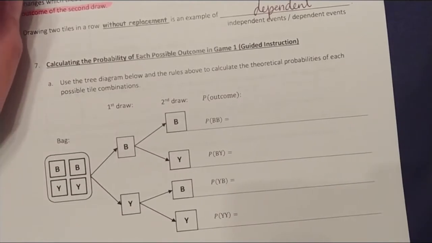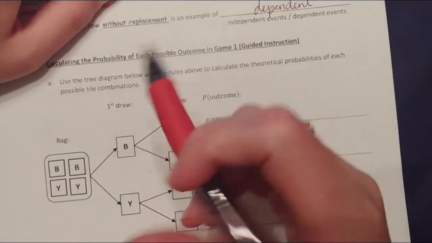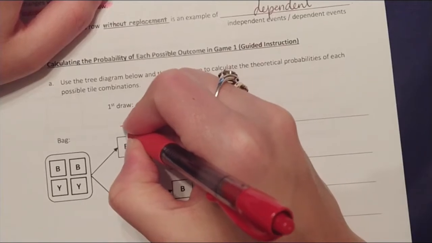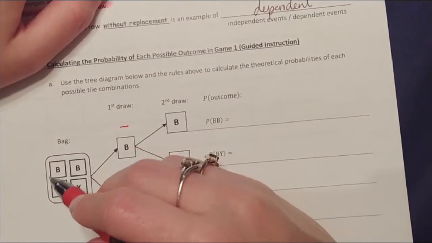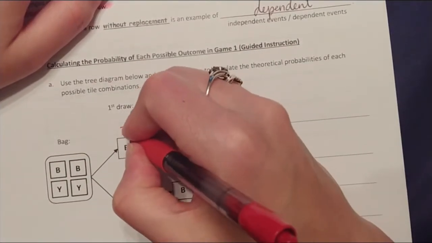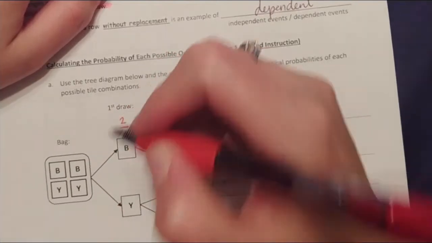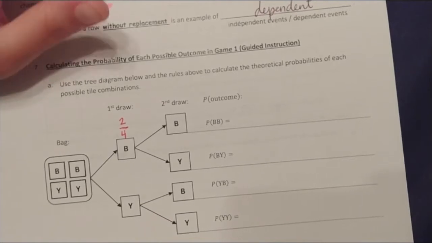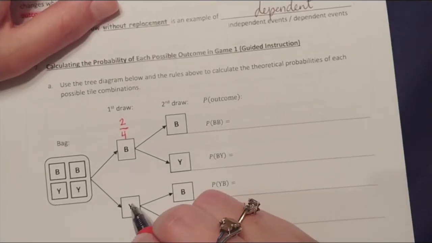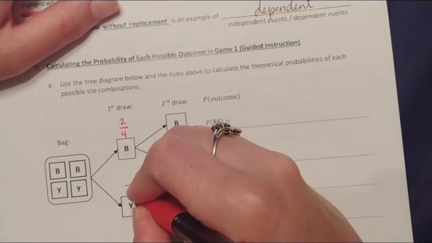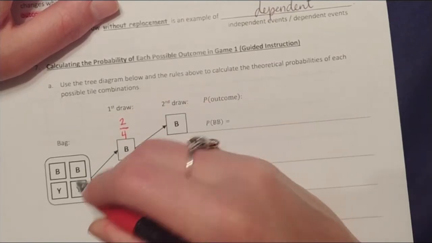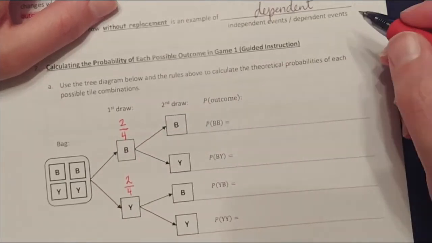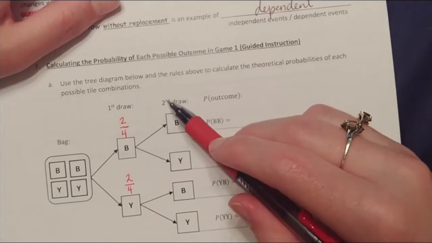So let's look at the probability of our first draw. What is the probability of drawing a blue? Well, how many options do we have here? We have 4. And how many are blue? We have 2. So our probability is 2 out of 4, or 1/2. Now, what about for the yellow? Well, it's the same because we still have 4 options in our first draw, and 2 of them are yellow. Now, let's look at the second draw.